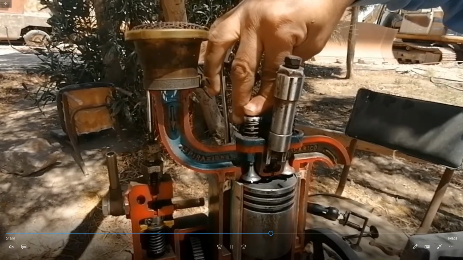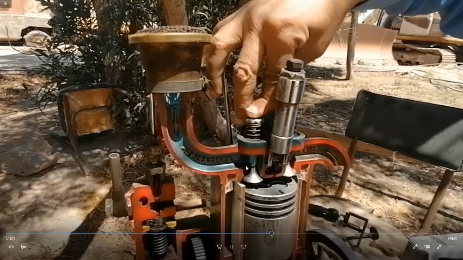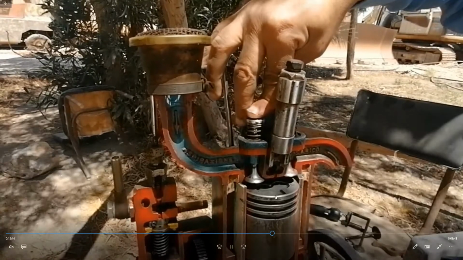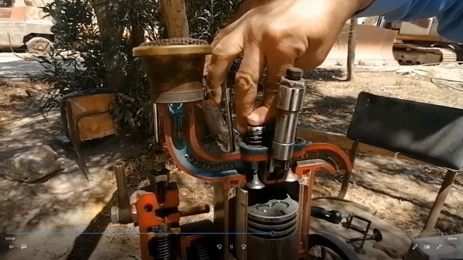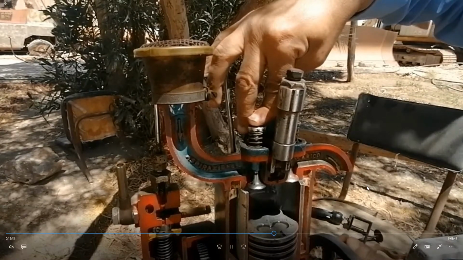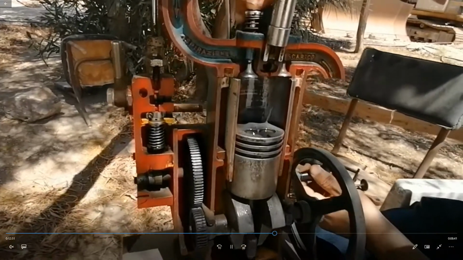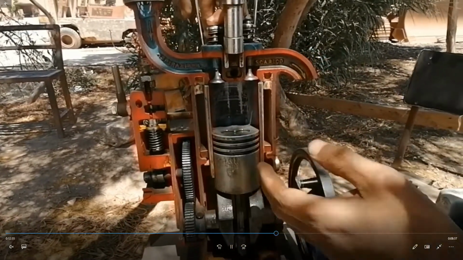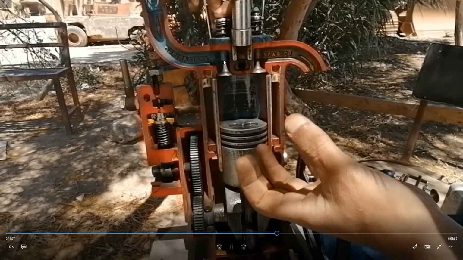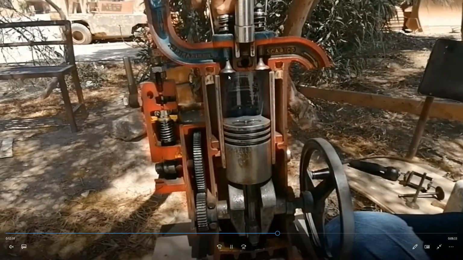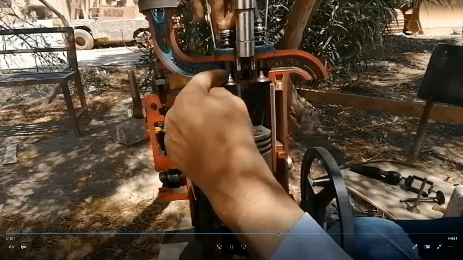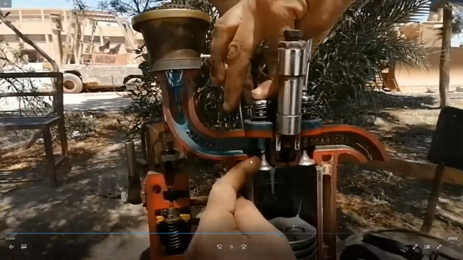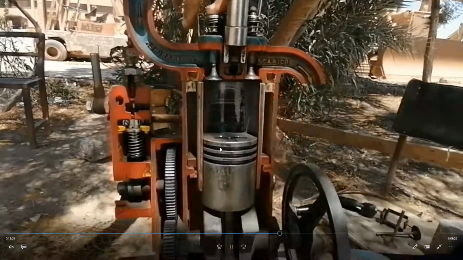But the problem is that when the clearance is small, the valve itself will go down much.